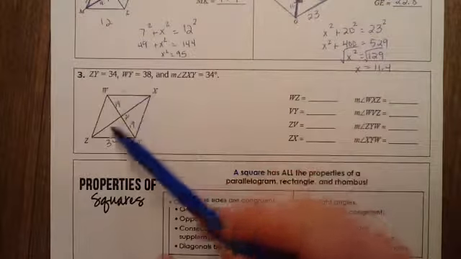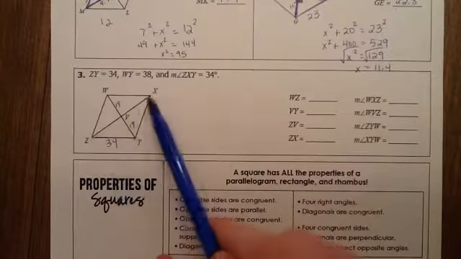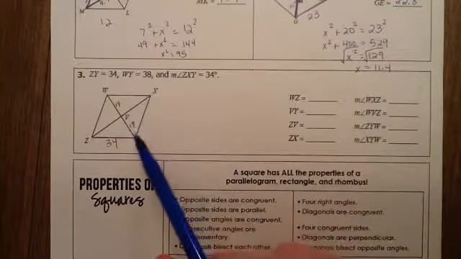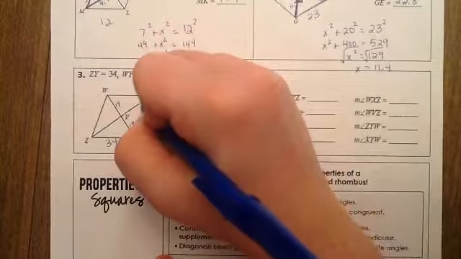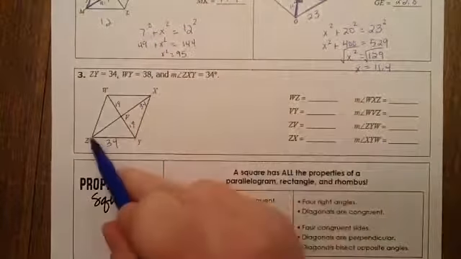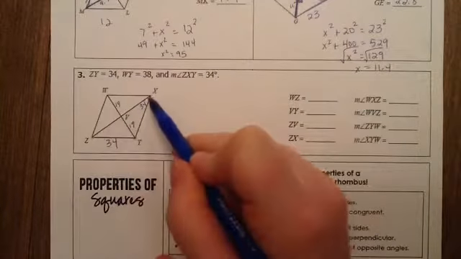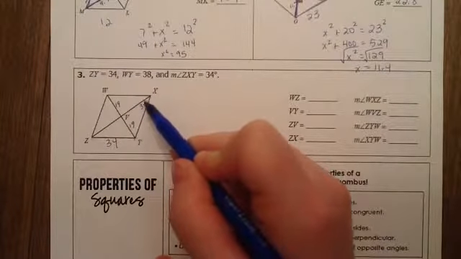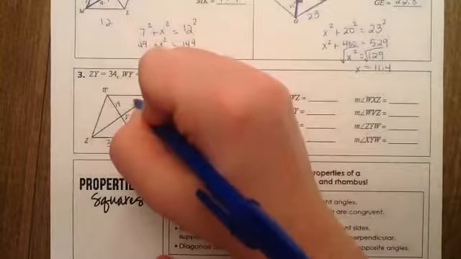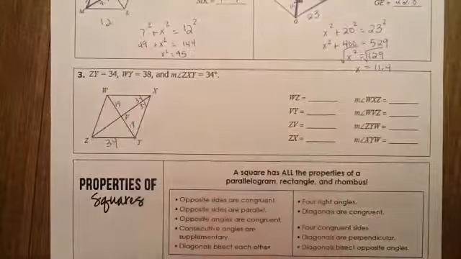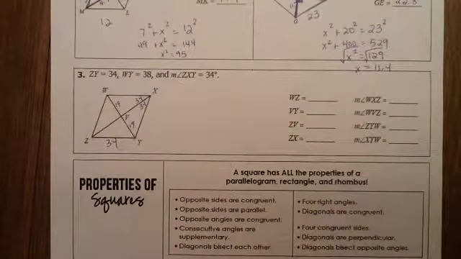And angle ZXY is 34. What do I know this line does to this angle over here? Cuts it in half. So if this one's 34, this one must be 34. That might come in handy later.